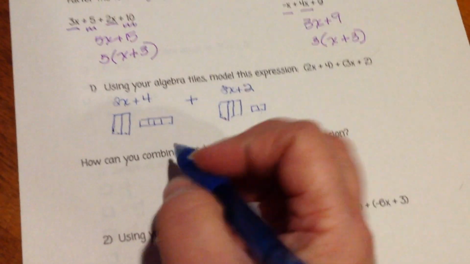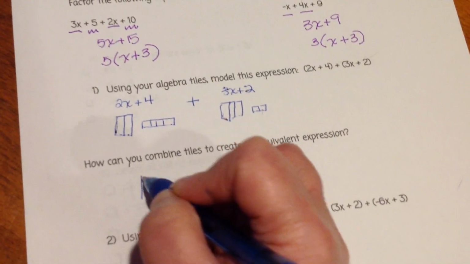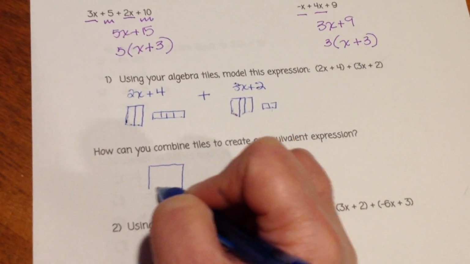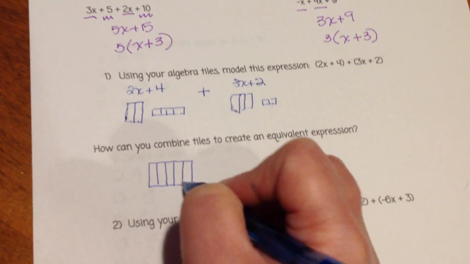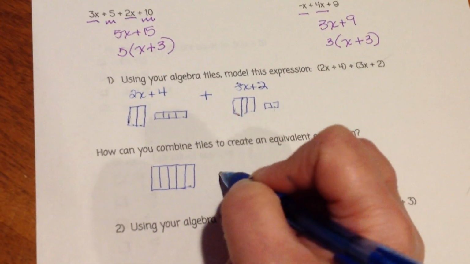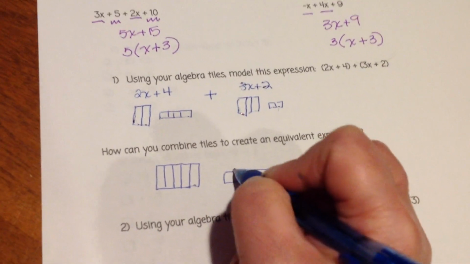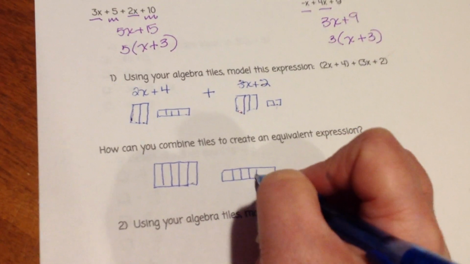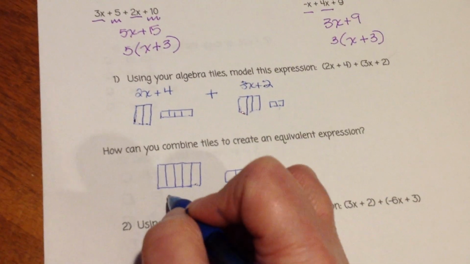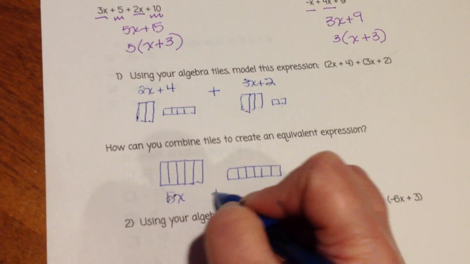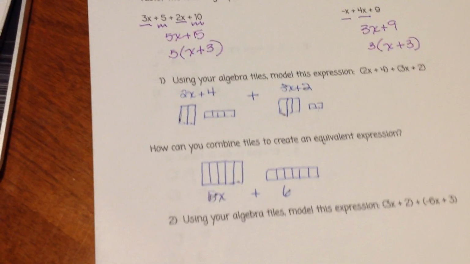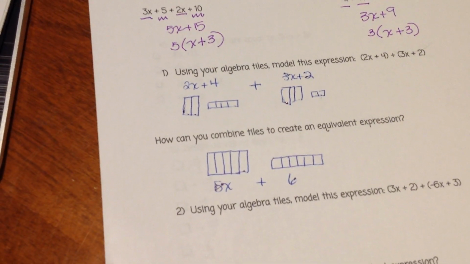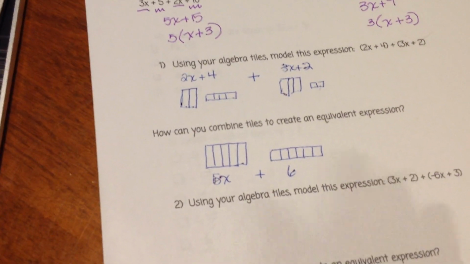If I combine them, I'd have 1, 2, 3, 4, 5 x's and 1, 2, 3, 4, 5, 6. So I'd have 5x plus 6. All we did was add them together. This is just a review of what we've done before.